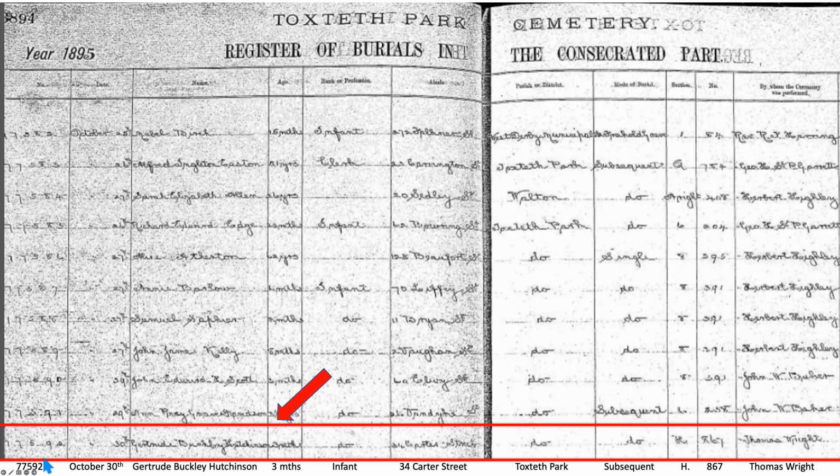So this is the registration number, the date, her name, her age when she died, her rank or profession just listed as infant, has 34 Carter Street, so that matches her birth record exactly. Toxteth Park is her neighborhood or parish district. So when it says mode of burial, it says subsequent. So I'm looking here, others, what do others say?